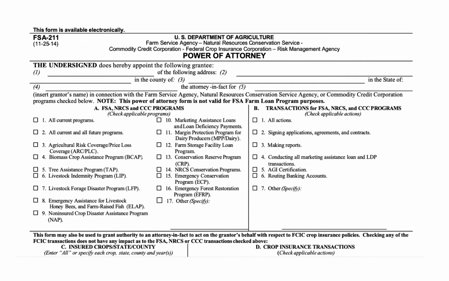Please note, currently only FSA-211 Power of Attorneys that are granted full authority for all programs or NRCS programs without limitations on the FSA-211 form can utilize the FSA-211 Power of Attorney profile. This means that in Section A, Number 2, all current and all future programs must be selected, and in Section B, Number 1, all actions must be selected in order to enable online access using the Power of Attorney authority. This form can be filled out at your local service center.